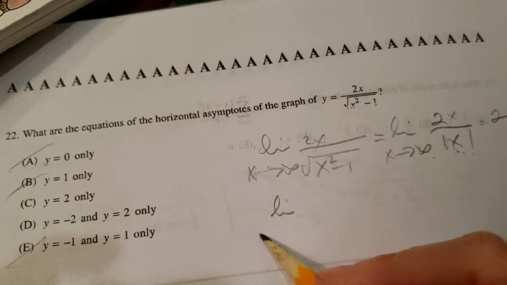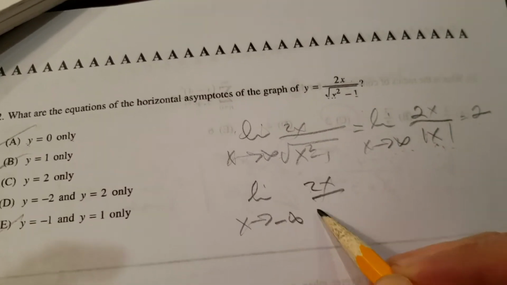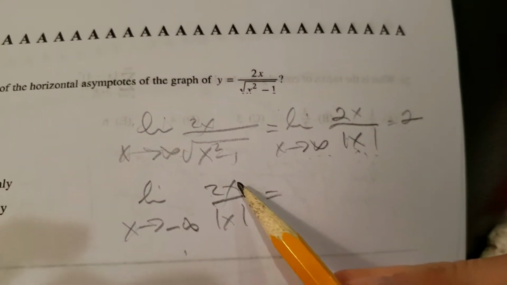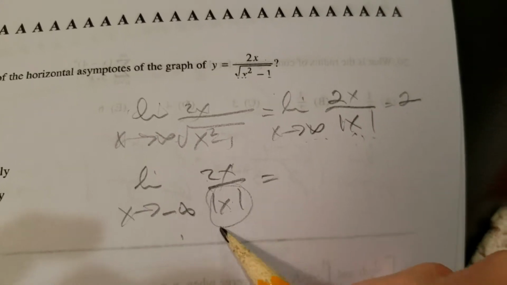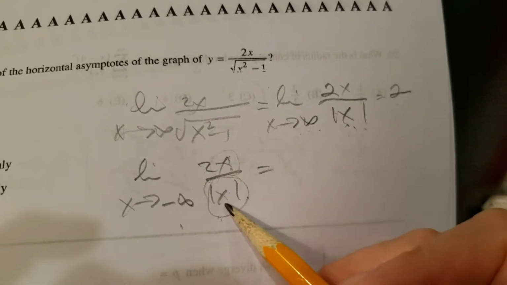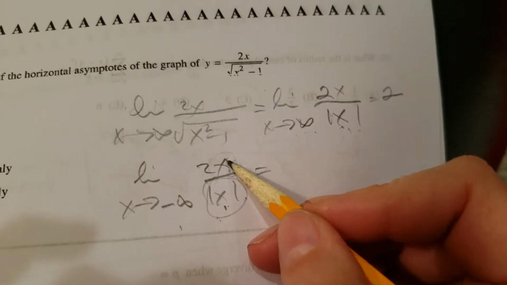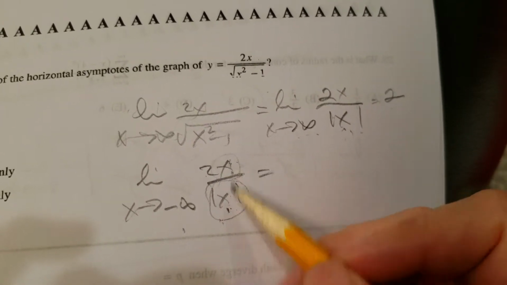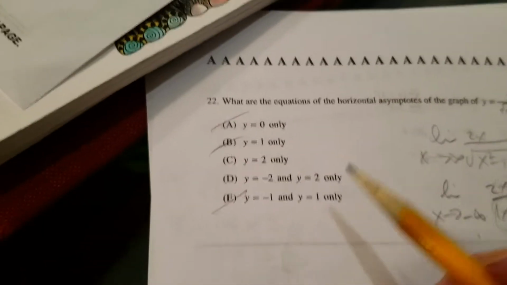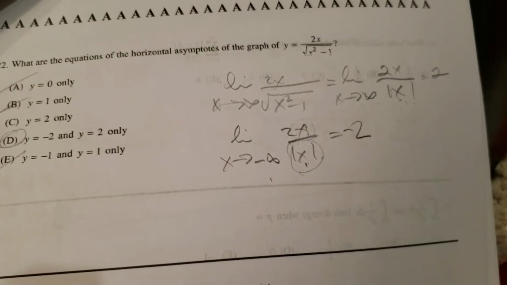So if that's all you could do, then you have to choose between C and D. Now you have to also see what's happening if x goes to negative infinity. If x is going to negative infinity, these are not the same. This will be positive because of the absolute value, but this is going to negative infinity. So the numbers are going to be the same, but this is going to be negative and this is going to be positive of the same number. So negative a million over a million, negative a billion over a billion, right? So these are going to give you negative 1, so this is negative 2. So these are the two lines that are the horizontal asymptotes of the graph.